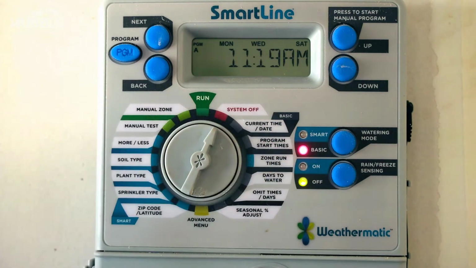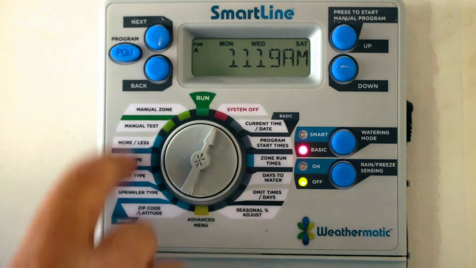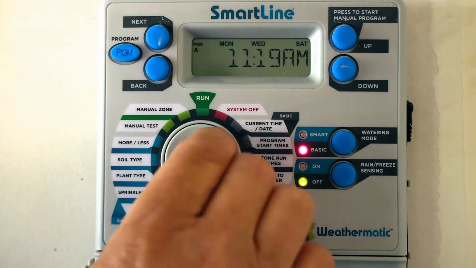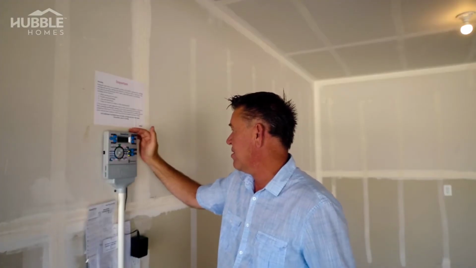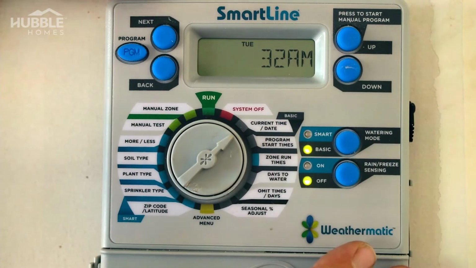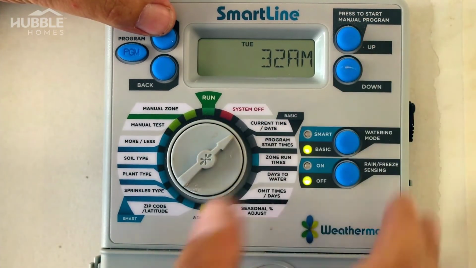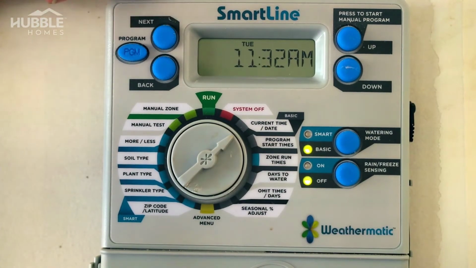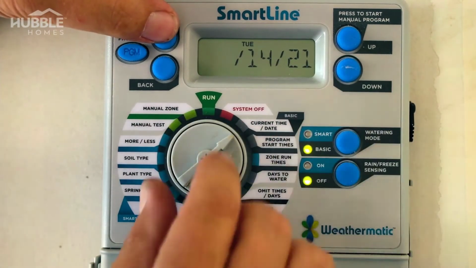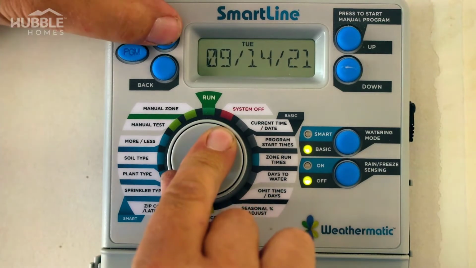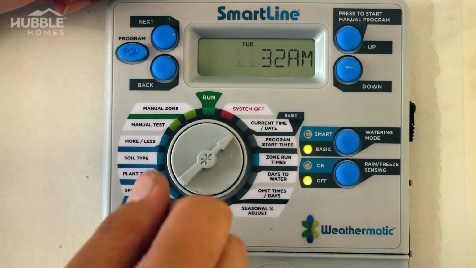The only time your clock won't run is if it's in the off position. If it's on any other setting, it's going to run. First, we have our current time and date. The flashing numbers are where we're currently at. Use down and up to set that, and the next button to move through each section to make sure your time and date is set properly.